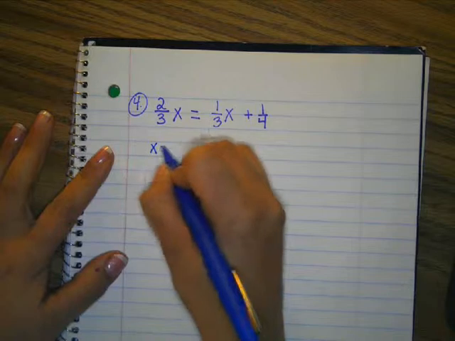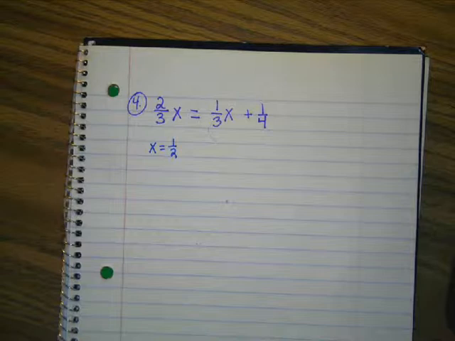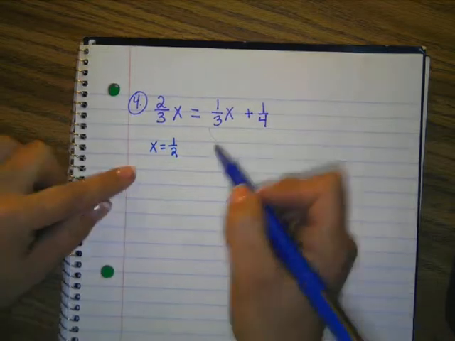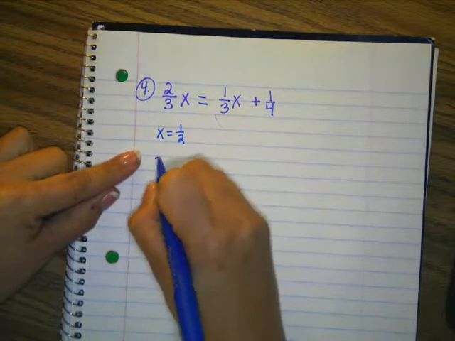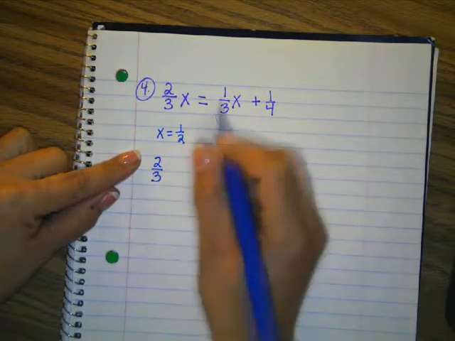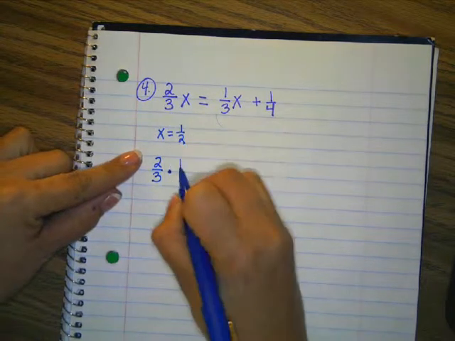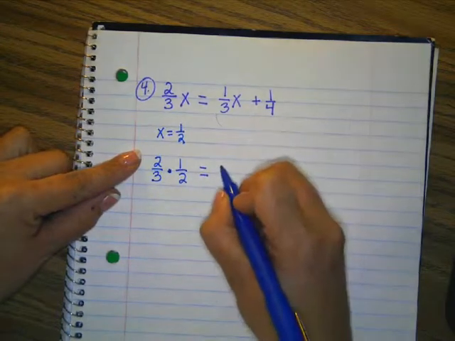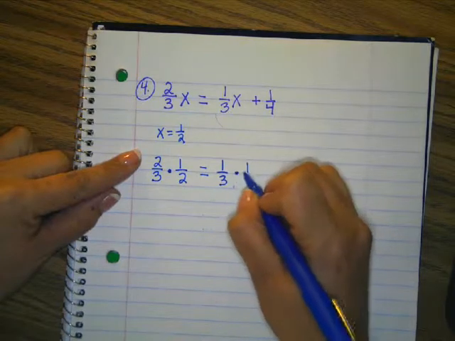So I'm using my math reasoning. So yes, it's guess and check, but I'm also using what I know about numbers to try to figure it out. So I'm going to fill in 1/2. I'm going to put that wherever there's an x. So 2/3 times, because they're next to each other, 1/2 equals 1/3 times 1/2 plus 1/4.